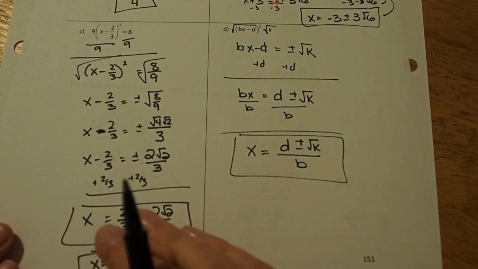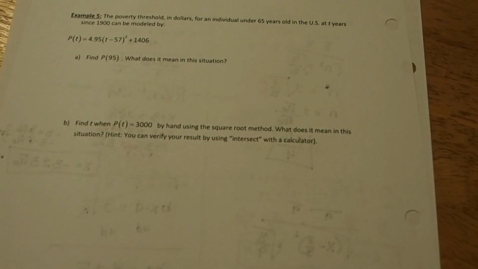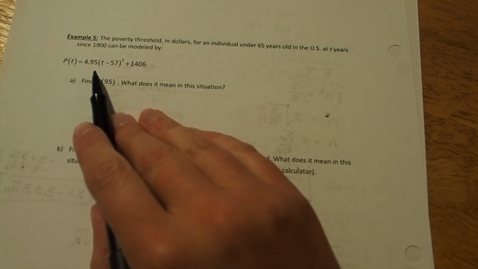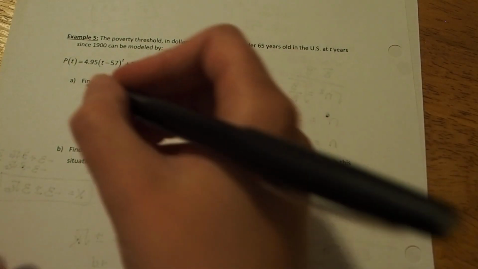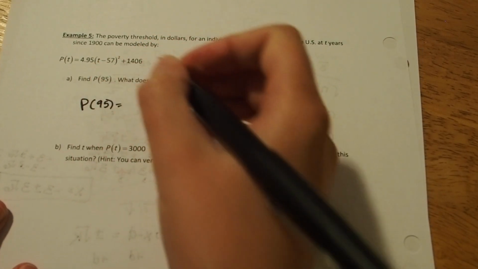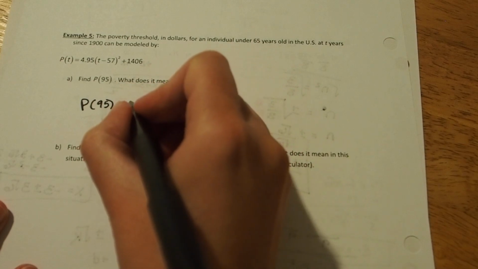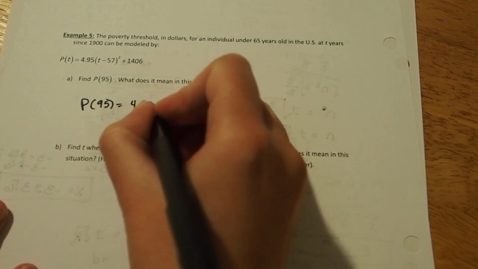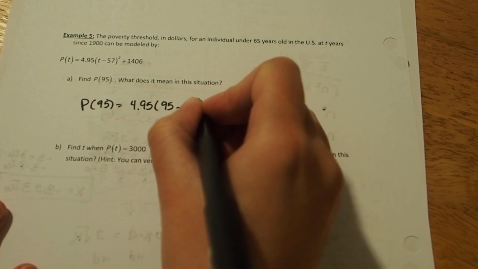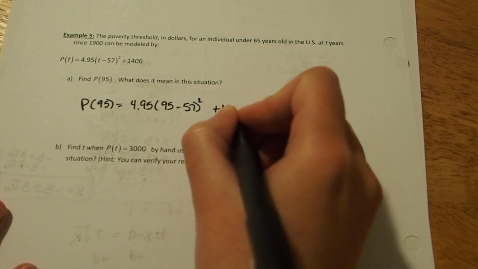Okay, let's look at the back side of this page. Example 5, the poverty threshold in dollars for an individual under 65 is given by the equation. And I want to find P of 95 first. Okay, so P of 95 is going to have me plug 95 in for T. So I'm going to have 4.95 times 95 minus 57 squared plus 1406.